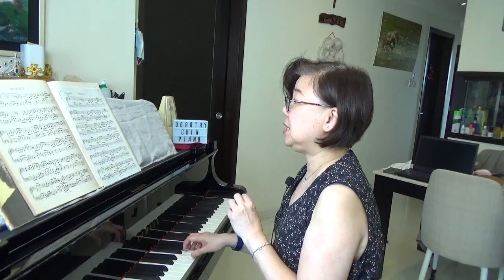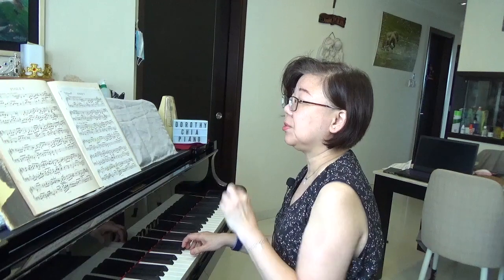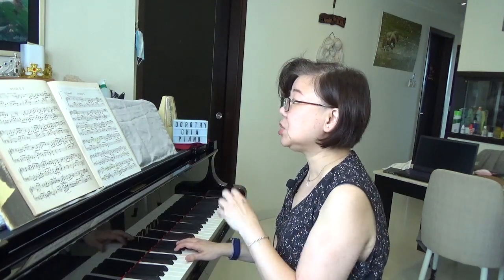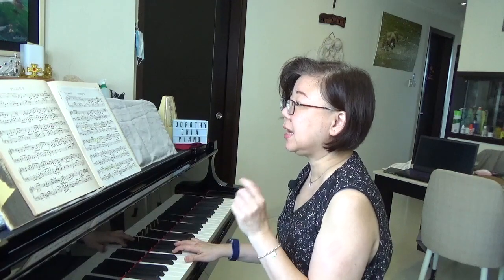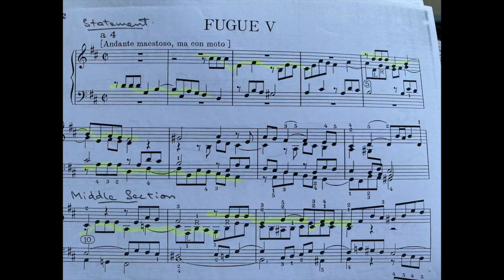From bar 5 onwards, you start to see that the A is tied across the bar line, which means the phrase of the next motive starts on the second quaver beat. Okay, which means that whole statement, the first part of the fugue, would end like this.